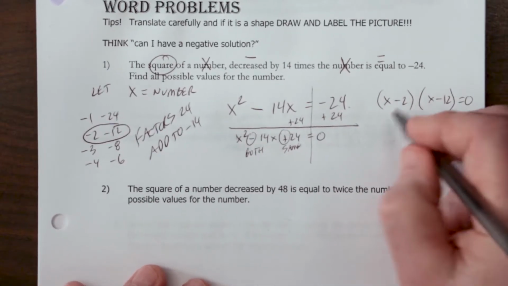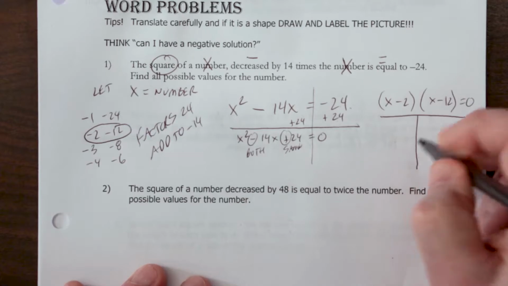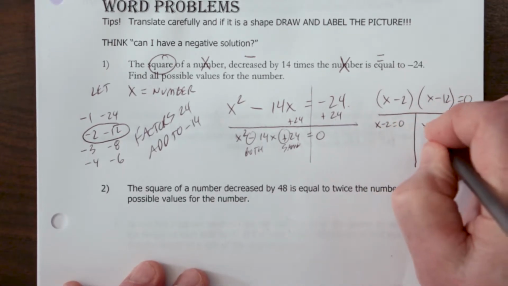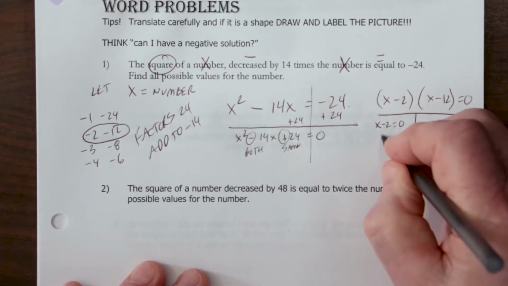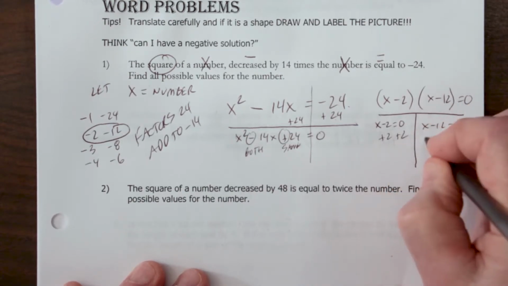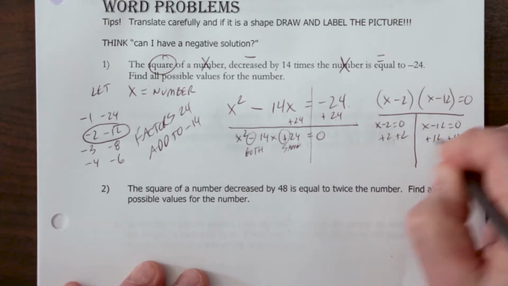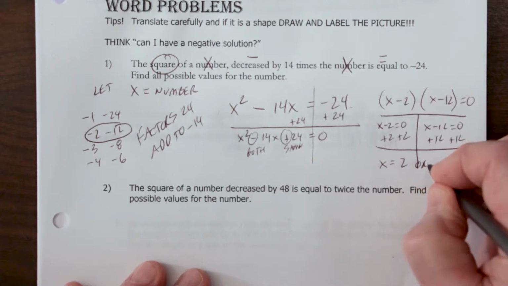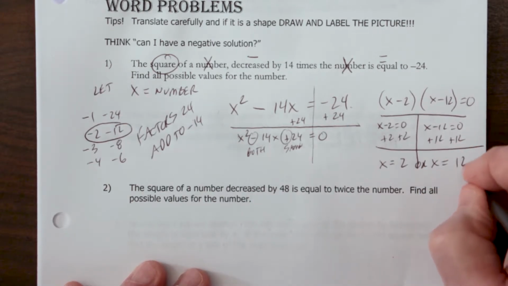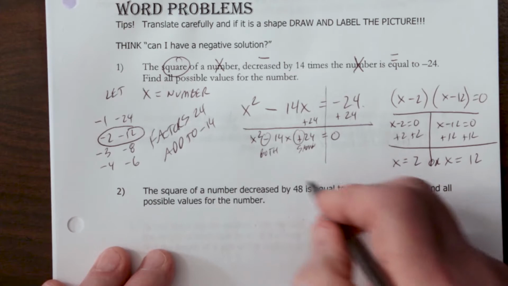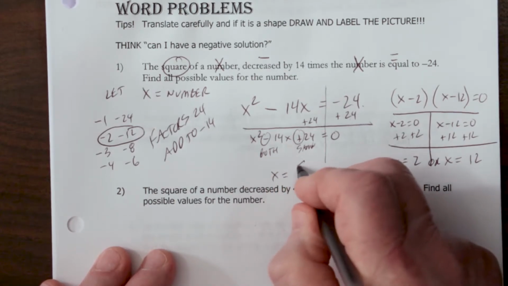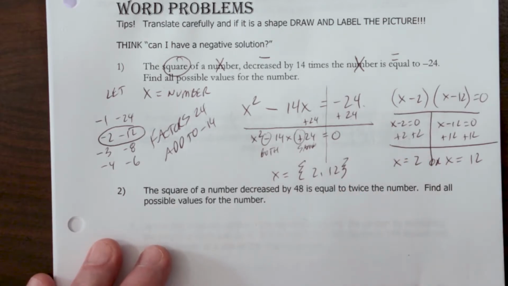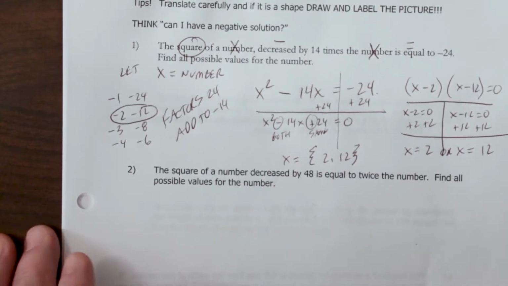And when you're doing this, you have to do the t-chart and find out what those factors are equal to. x minus 2 equals 0, x minus 12 equals 0. Add them over. Final answers are x equals 2 or x equals 12. Technically, you should put them in the squirrely brackets, so x equals squirrely bracket 2 comma 12. All right, nothing particularly special going on there, but that's what we got.